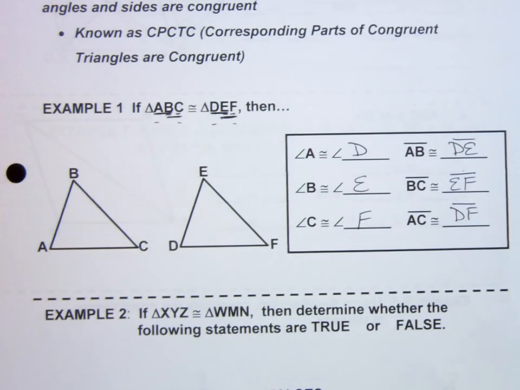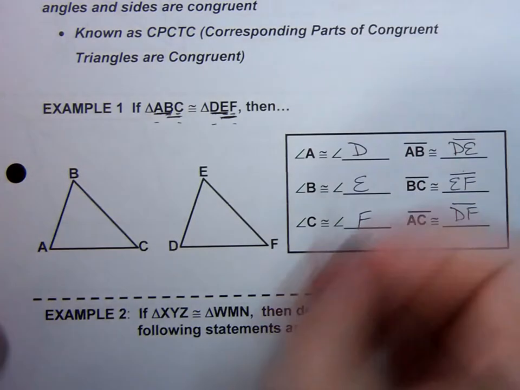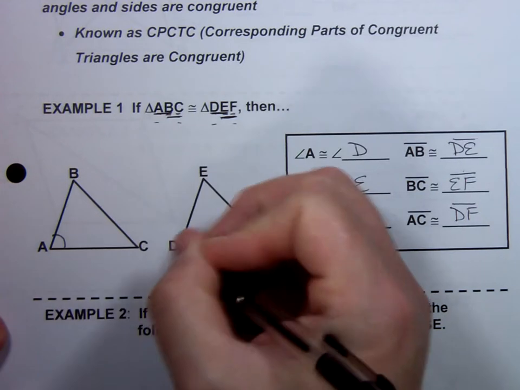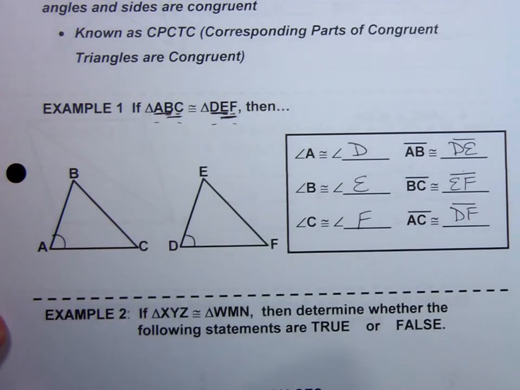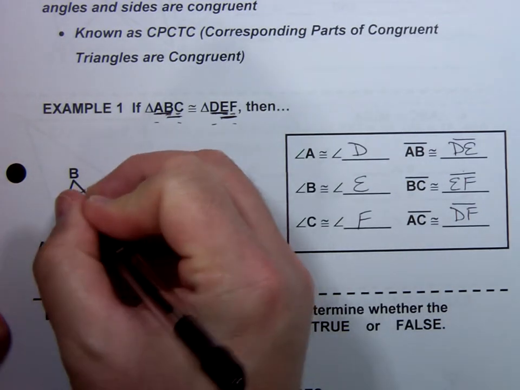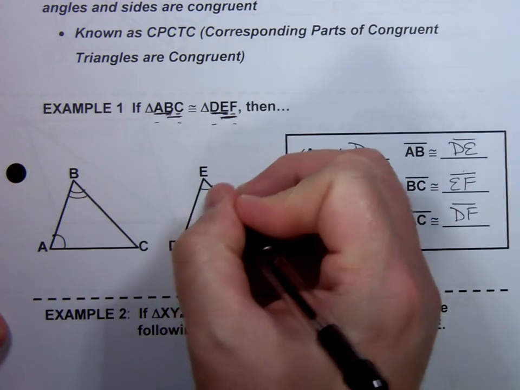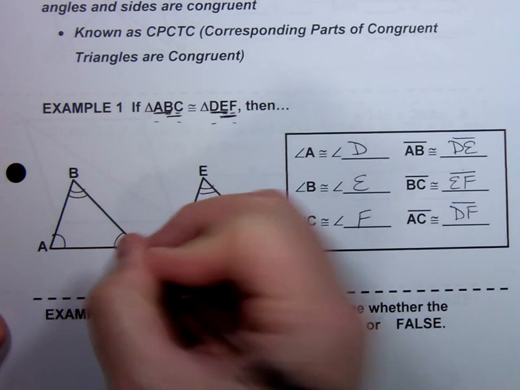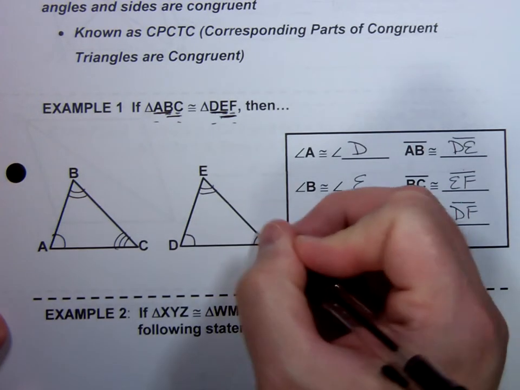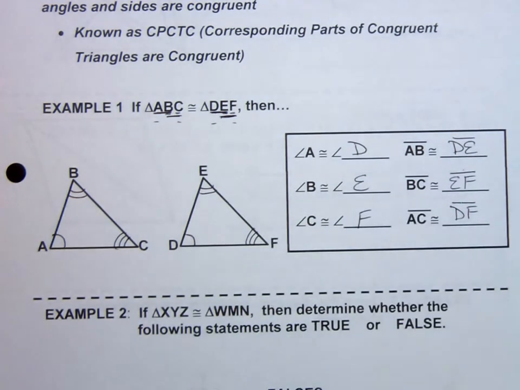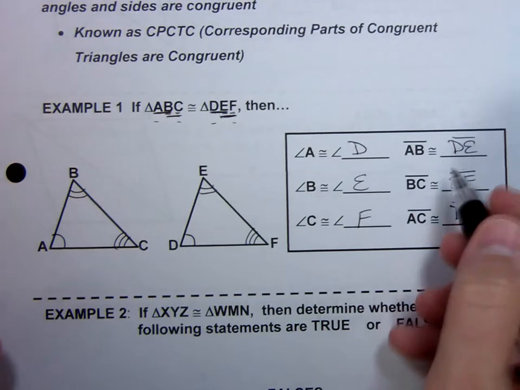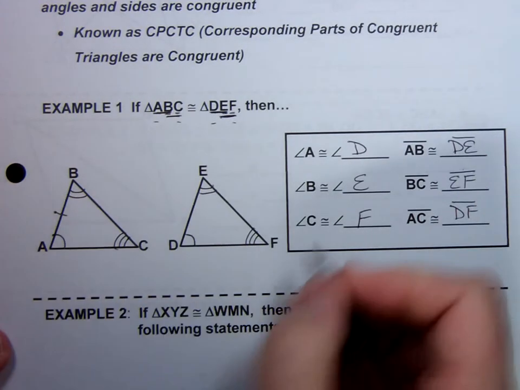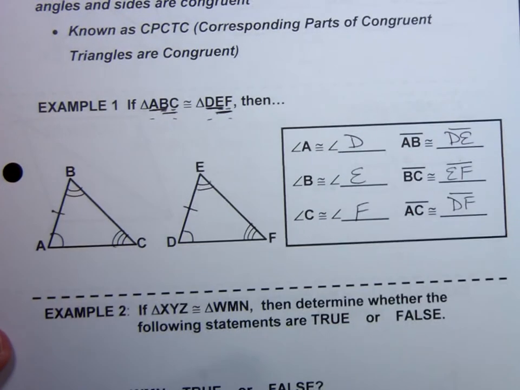Now I can mark the picture to show these things are congruent. Angle A is congruent to angle D. Angle B is congruent to angle E, and angle C is congruent to angle F. Then our sides, line segment AB is congruent to line segment DE.